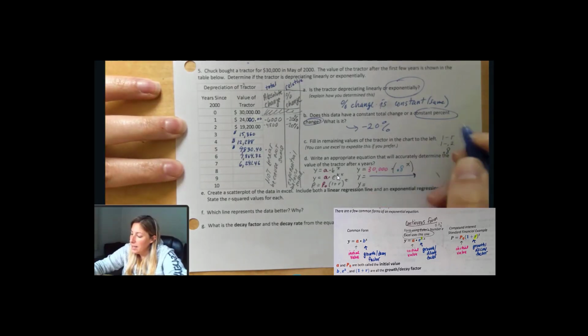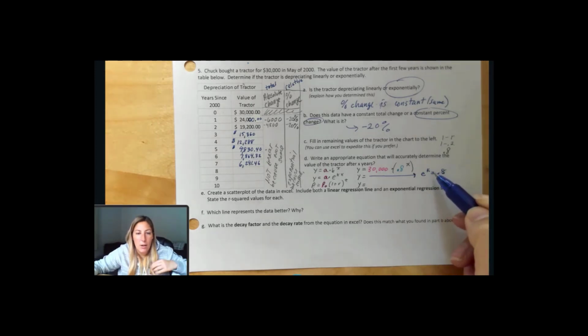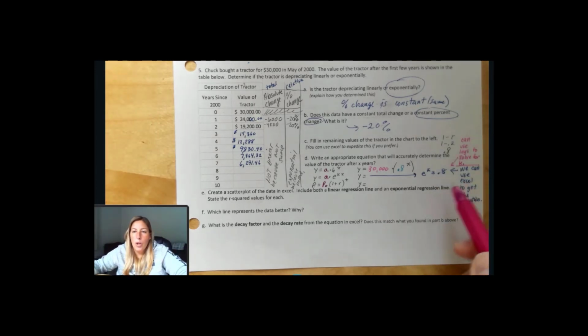Y equals A times e to the kx. Well, e to the k is our growth factor. It's not just the k value. You have to do e to the k. So we need something that says e to the k equals 0.8. This is a bit challenging for us to solve in this class because we haven't discovered logarithms yet. If you've taken pre-calculus, you can solve this by the rule of logarithms or by taking the natural log of both sides. However, in this class, we're going to settle for Microsoft Excel to give us this equation.